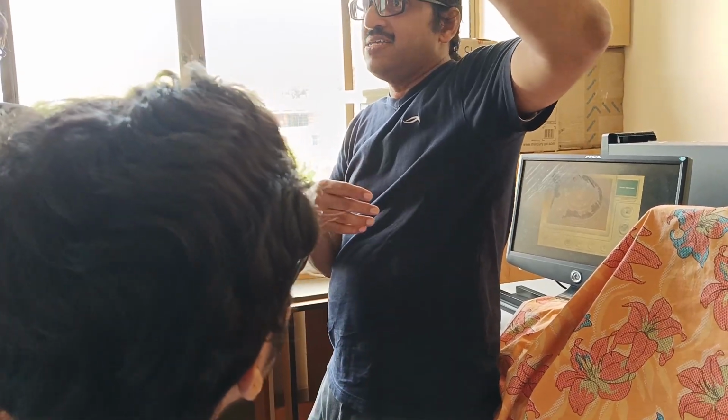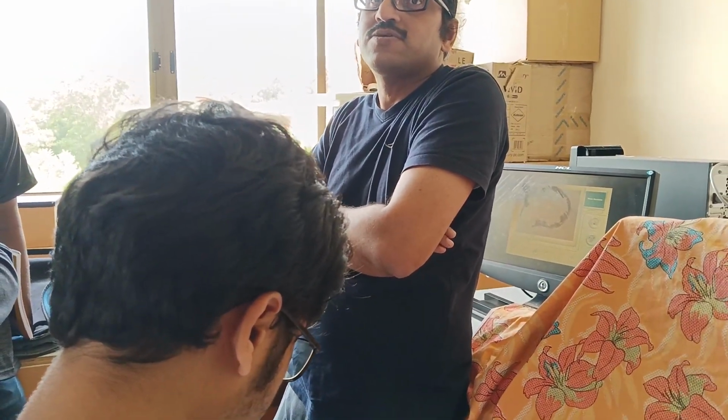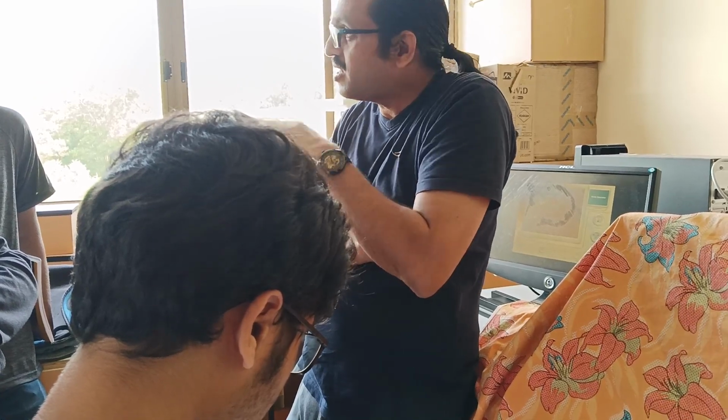D orbital has 5 substates, right? And P orbital has 3 substates. And what are the selection rules? Delta L has to be plus or minus 1, and delta ML has to be plus or minus 1 or 0. You understand what I'm talking about?